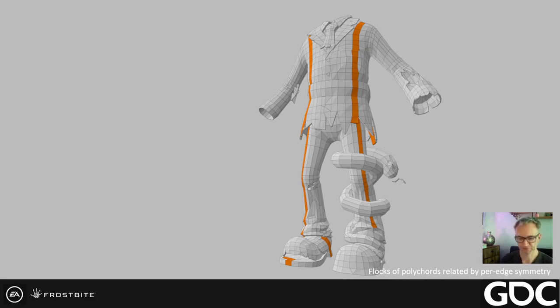But this rosy picture of exactly matching paired polychords isn't quite true, as I say, because we are dealing with meshes which are partially symmetric, and because our symmetry therefore has to be per edge, not per polychord, you can get situations arising, particularly after a few collapses, where the edge symmetries effectively make multiple polychords related to each other rather than just pairs. And in this case, for example, there are polychords on the obvious left and right, but there are other polychords involved which have become kind of entangled with them by other collapses.